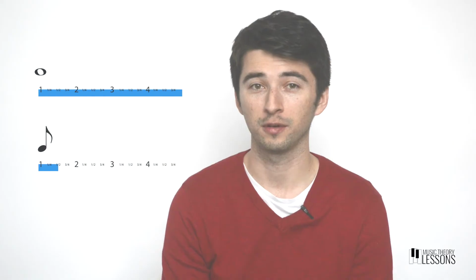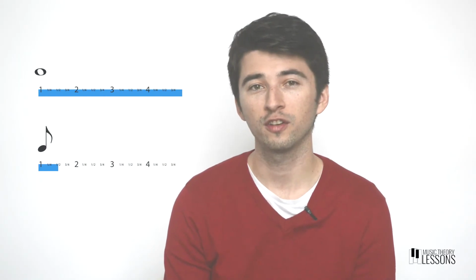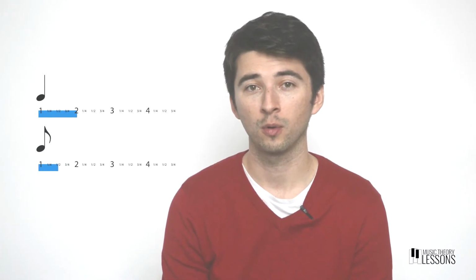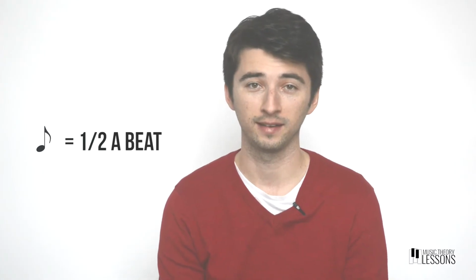Alright, let's introduce 2 more note values, the 8th note and the 16th note. The 8th note is just an eighth the duration of a whole note. Just as an aside, the notes are really named from fractions taken from the whole note. An easier way of thinking about it is that it's worth half the value of a quarter note, or half the value of 1 beat.